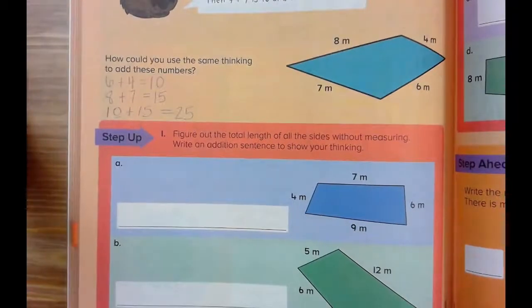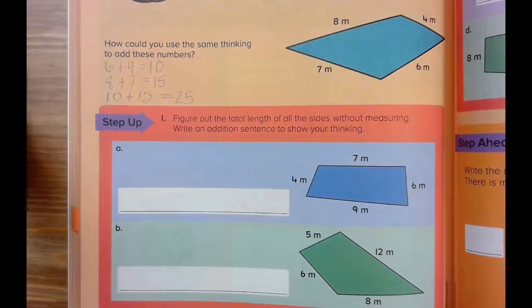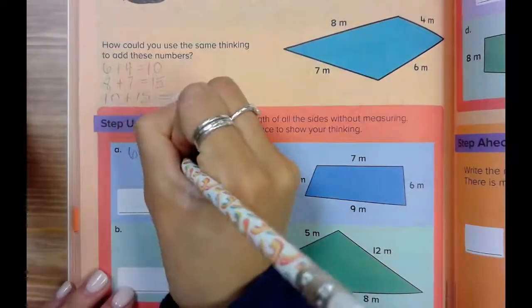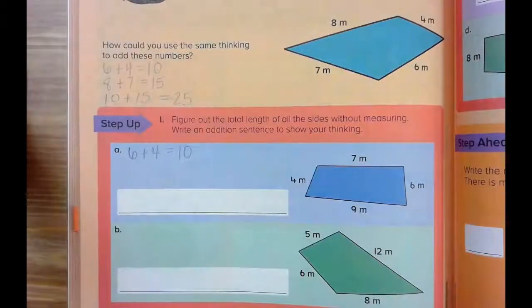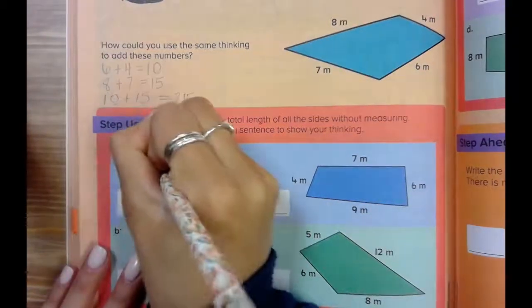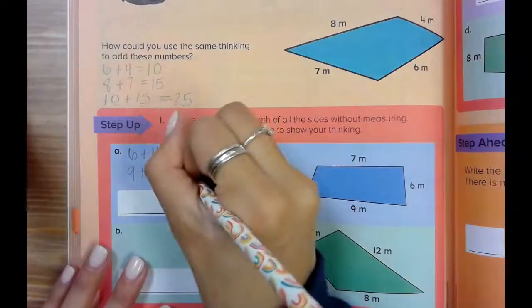Now let's take a look at the step up. We're going to figure out the total length of all the sides without measuring. Write an addition sentence to show your thinking. So exactly what we just did above, we're going to do the same thing here. The first thing I'm going to do is add my 2 numbers that are going to equal 10. I have 6 and 4 again. So I'm going to write 6 plus 4, which equals 10. Then I'm going to add my other 2 numbers, which are 9 and 7. 9 plus 7, which is 16.